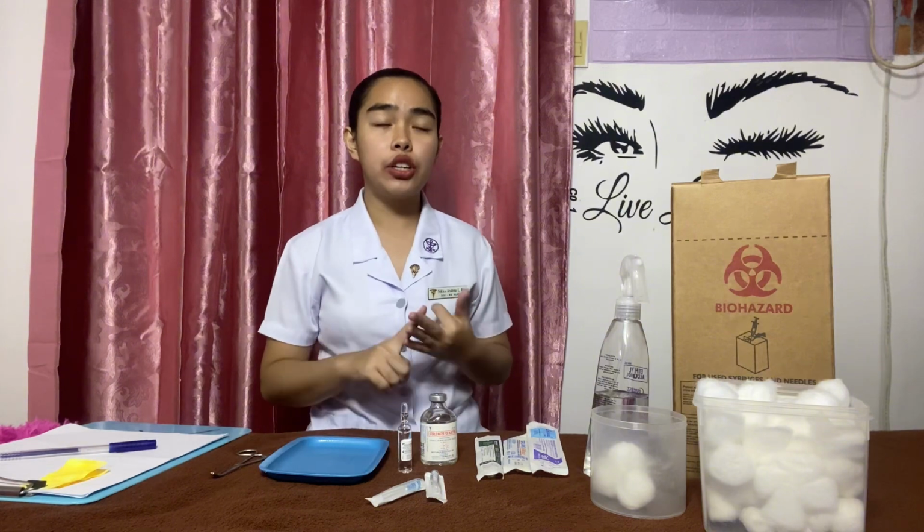And today I am going to perform the parenteral drug administration return demonstration. So parenteral drug administration refers to any method of administration other than the oral means. However, it is most commonly associated with injecting straight into the body by passing the skin and the mucous membrane. So the most common routes for parenteral administration include the intradermal, the subcutaneous, the intramuscular, and the intravenous route.